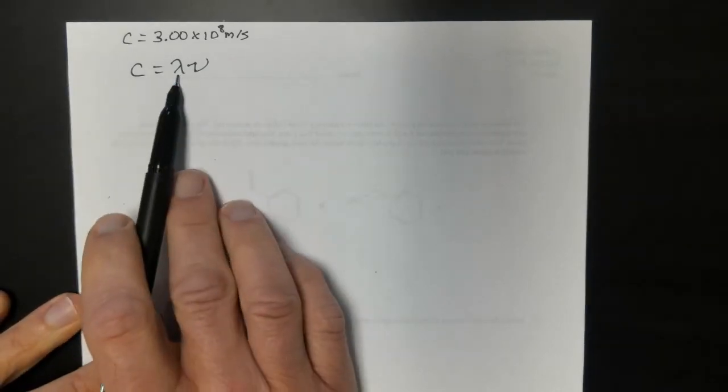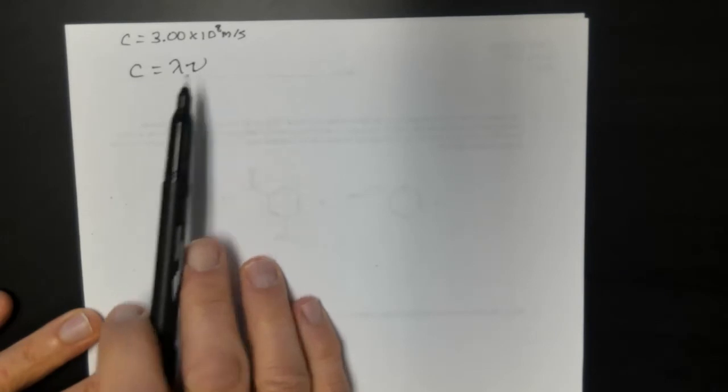Lambda is the symbol for wavelength. Okay? And usually in this experiment and mostly in class, wavelength is in units of nanometers. All right? So a billionth of a meter. Frequency is in units of inverse second, typically.